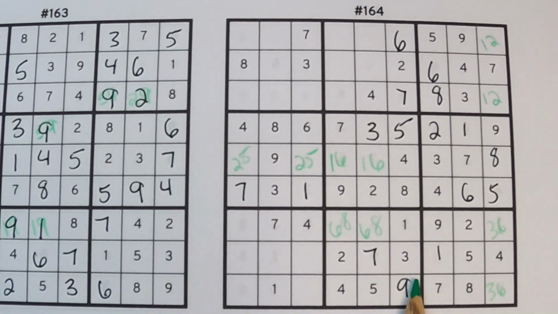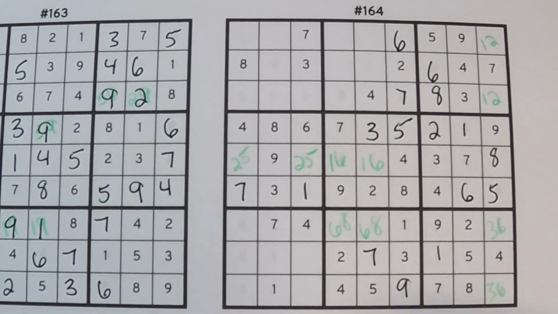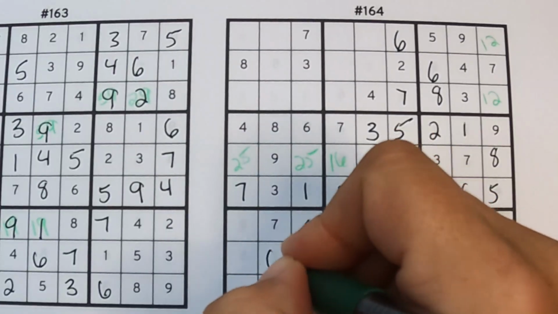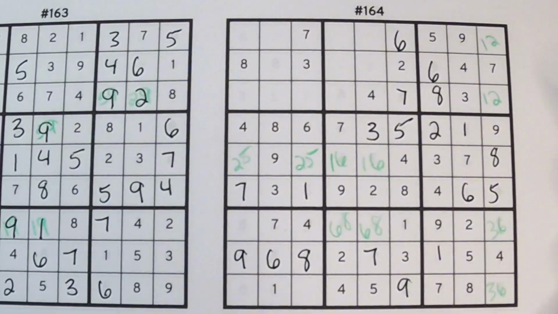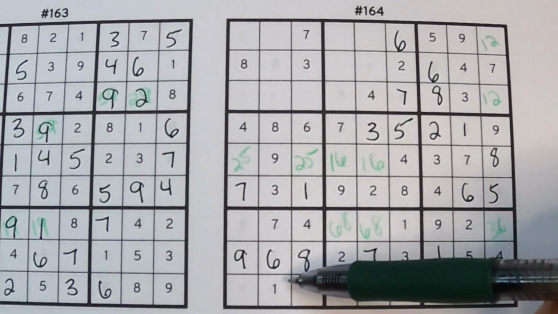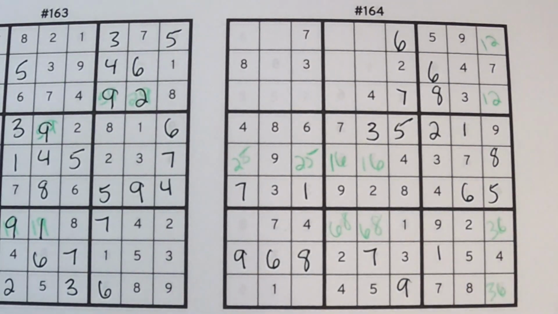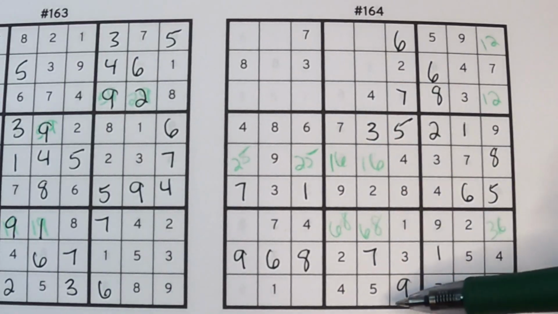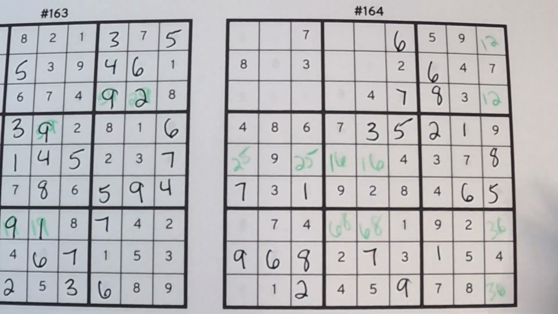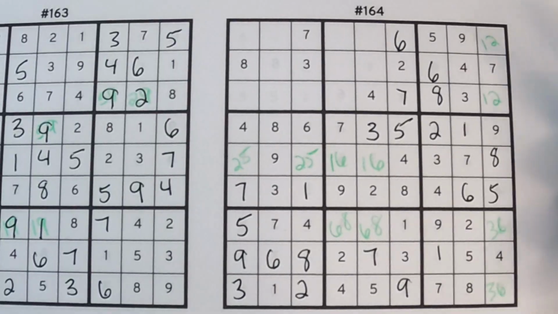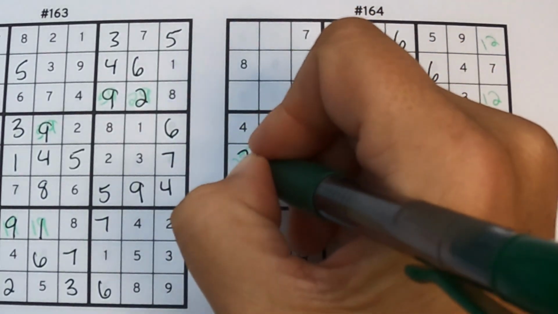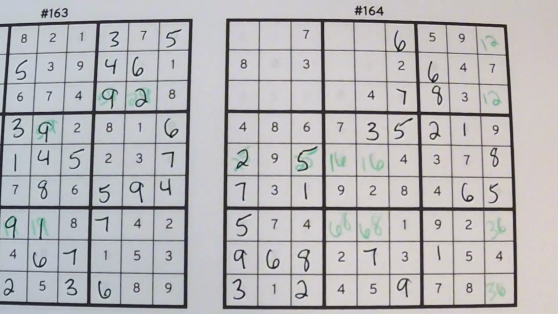For this row, we're missing 6, 8, and 9. We've got 8 and 9 here, so this is our 6, 8 here, so 9, 8. For this box now, we're missing 2, 3, and 5. We've got a 3 here and a 5 here, so this is our 2. That 5 makes this our 3, 5. That 5 makes this our 2, 5.